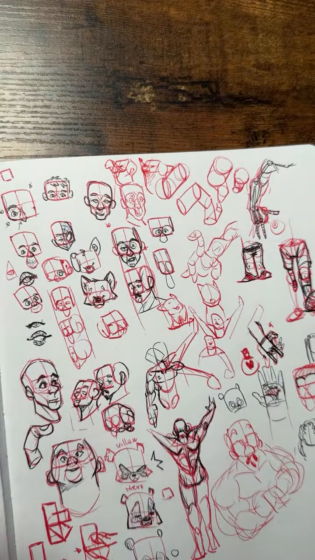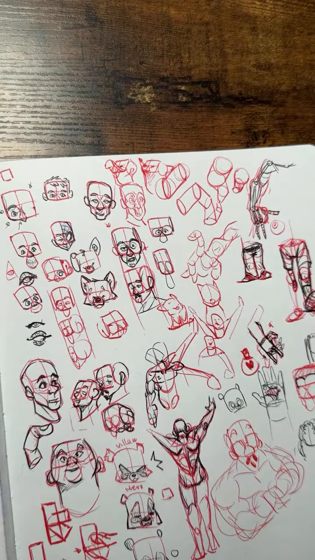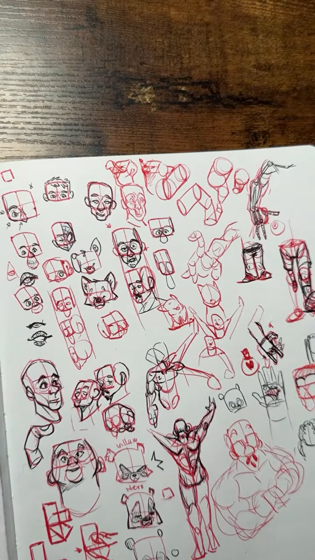Okay, so let's see. What other tip do I want to share with you guys before I go? Actually, I'll let you guys choose. I like letting you guys choose. What do you guys want to learn in the rest of this page?